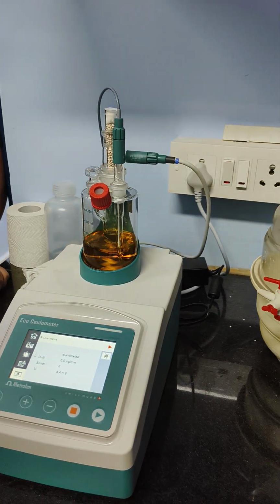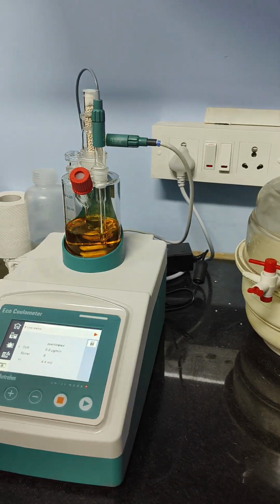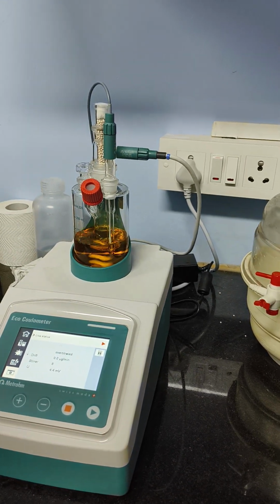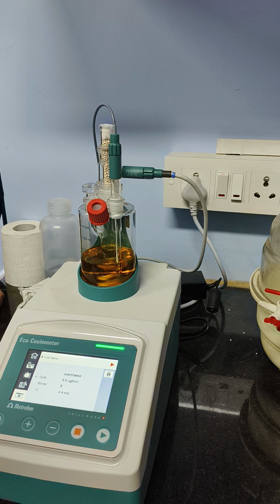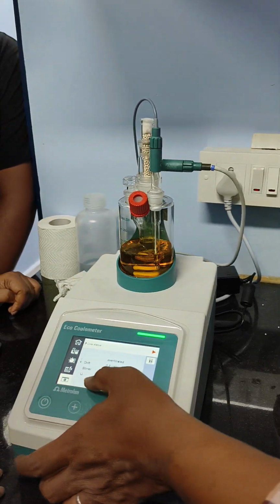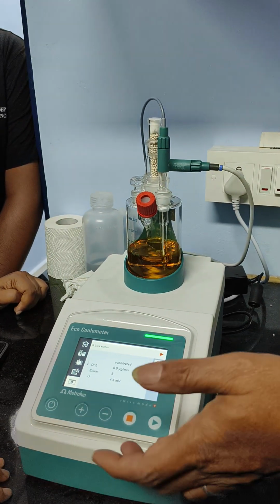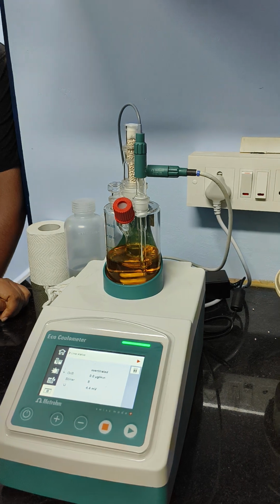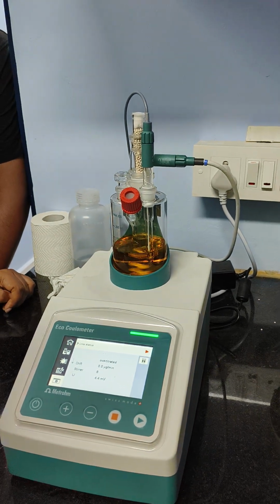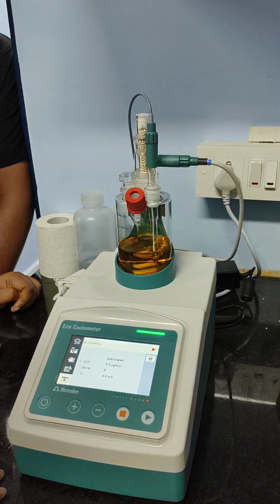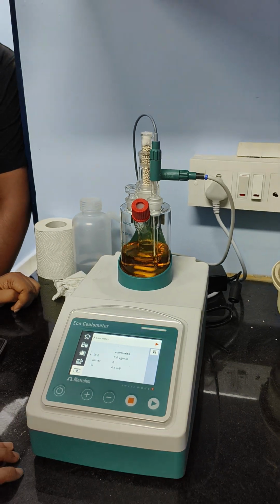Drift 0 means it's good, or no? Drift 0 is good for me, but the potential is a concern for me. It is 4.4 millivolt, and the range is 50. My expectation is 50 to 53. So it has already been used.